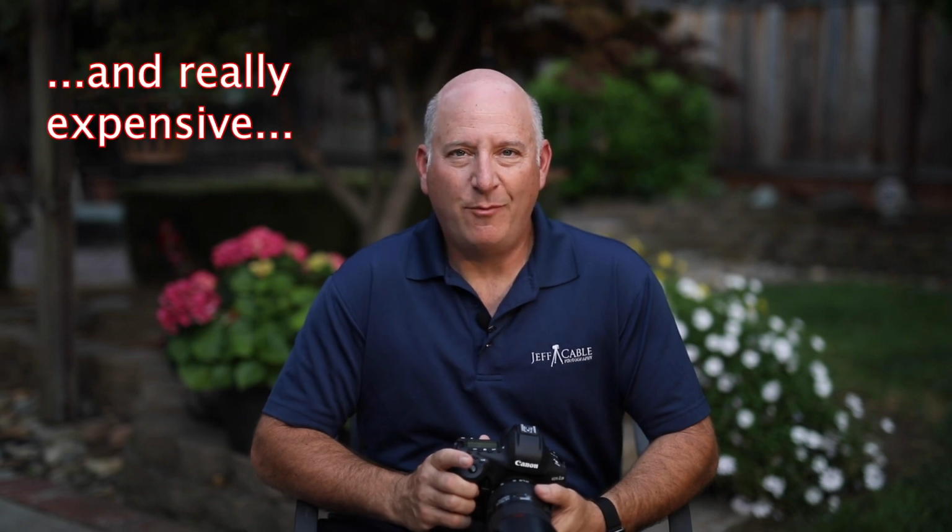For those of you who have a DSLR camera and you have it in automatic mode, basically what you have is a really big point and shoot camera and you don't have any creativity at all. So what you want to do is get that camera out of that automatic mode and get it into a mode where you have some creativity.